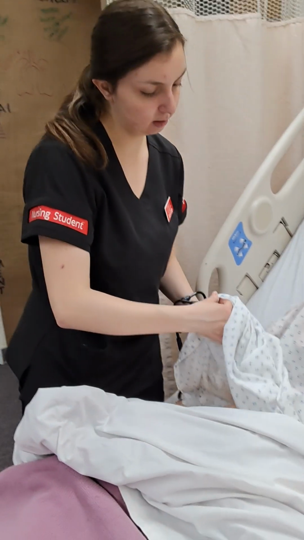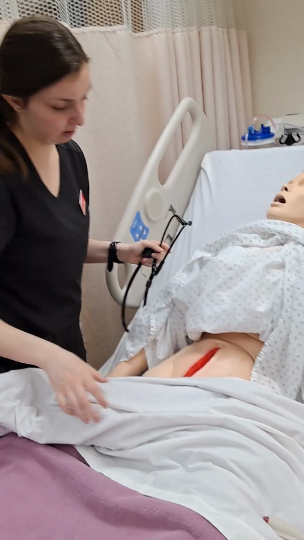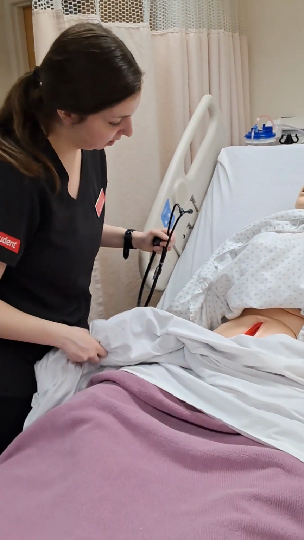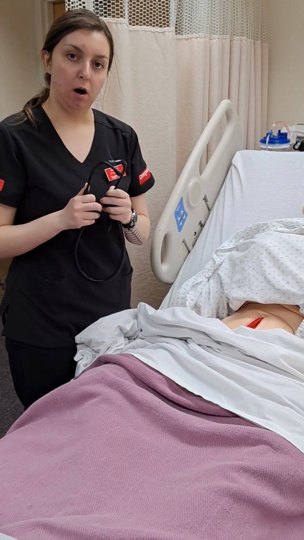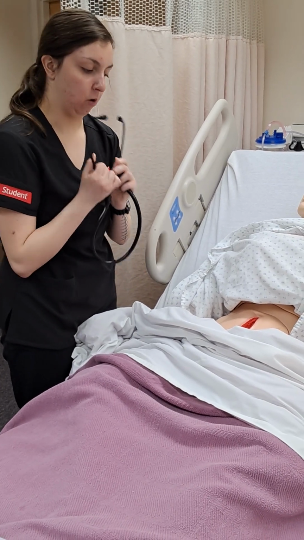I'm going to inspect. I do see that he is distended, and now I'm going to auscultate for 1 minute in each of the quadrants unless indicated otherwise.